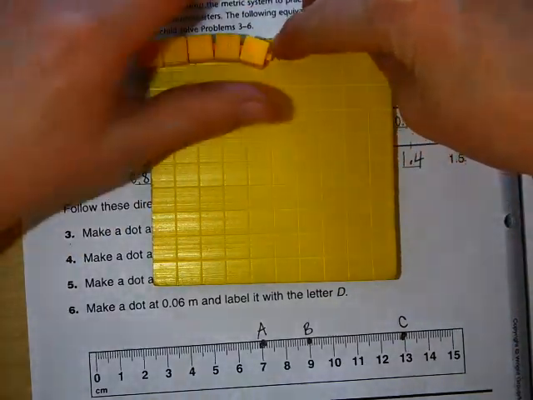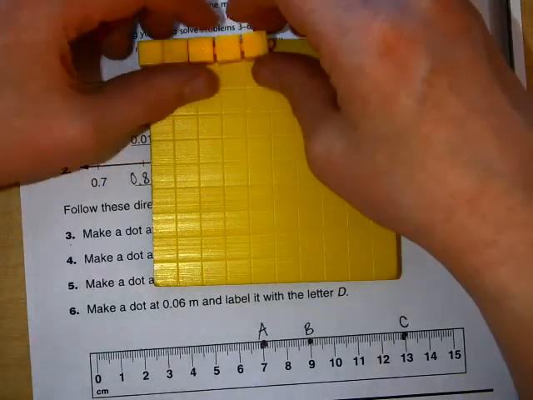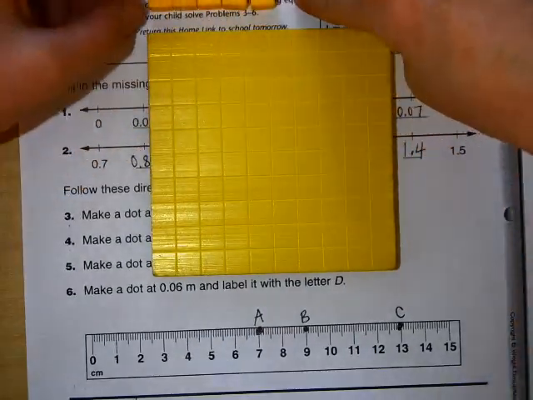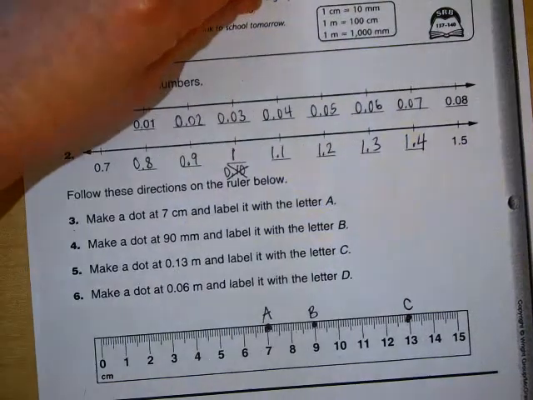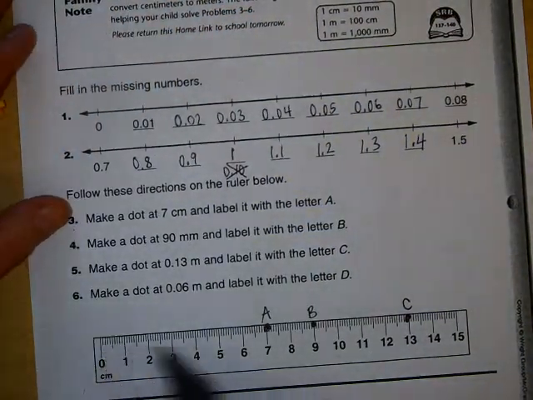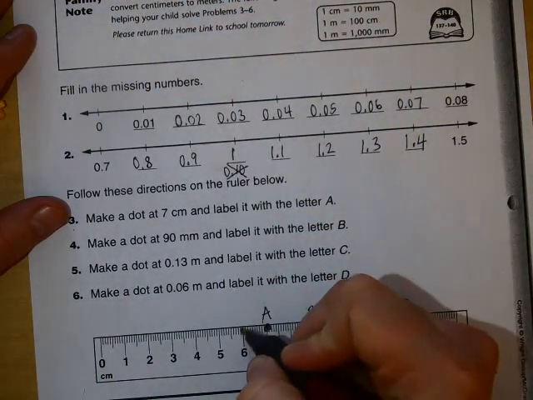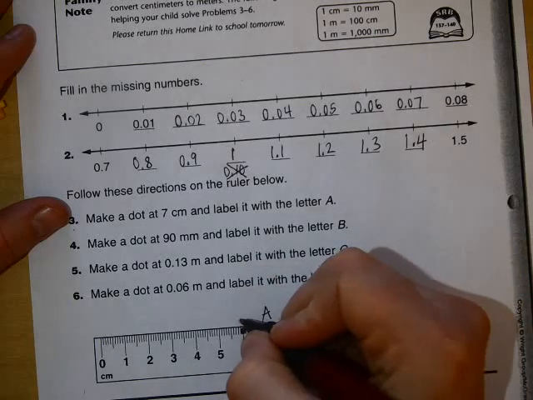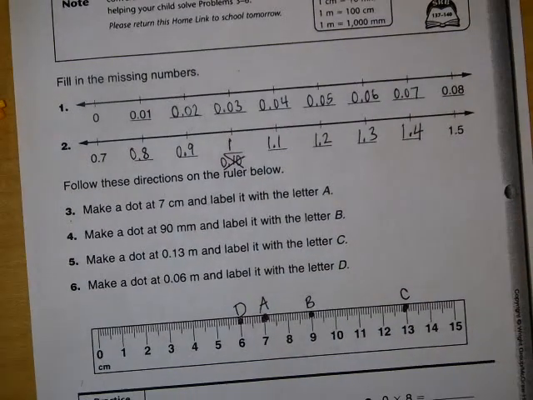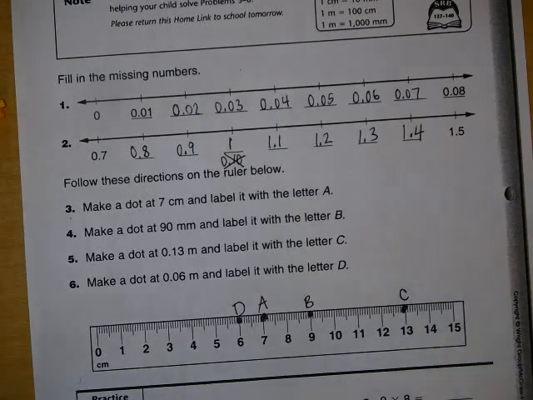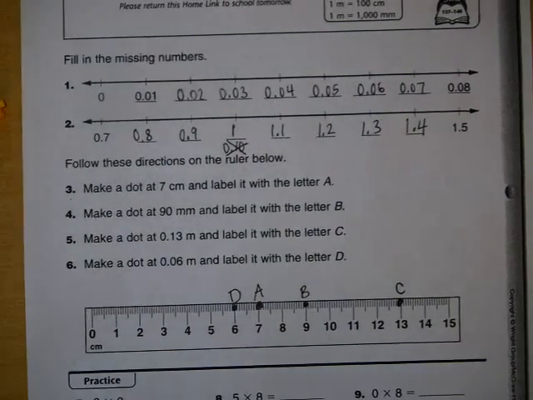I know that's 6 hundredths, and I also know that would equal 6 centimeters. So I have to look back at my ruler, find the number 6, draw the point, and label it with the letter D. Your ruler on your paper should look just like that.